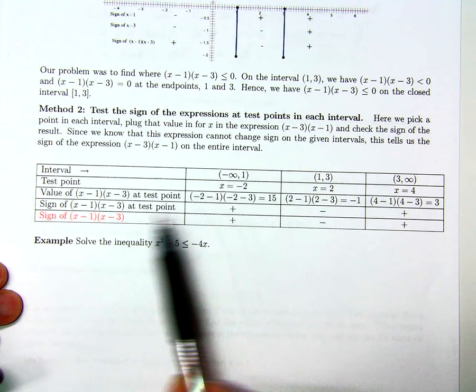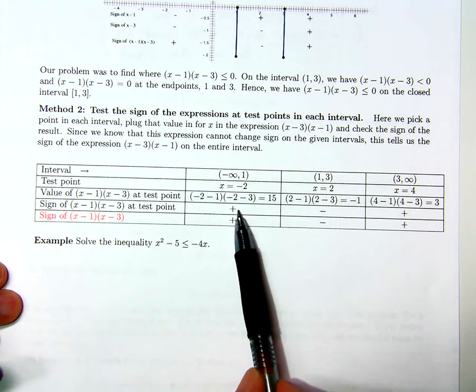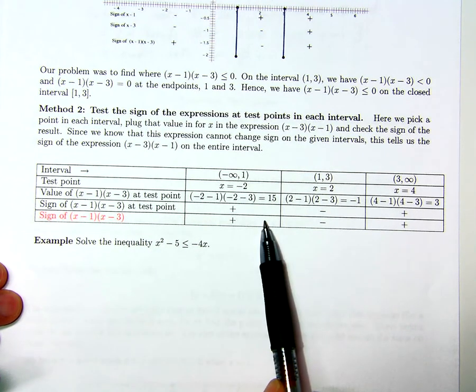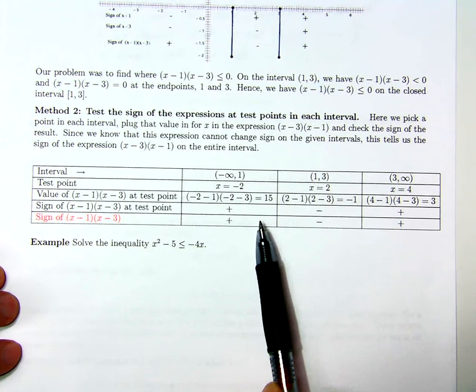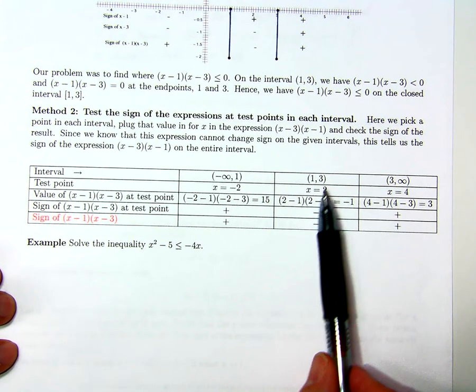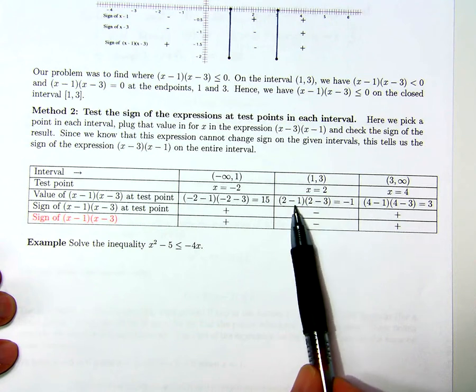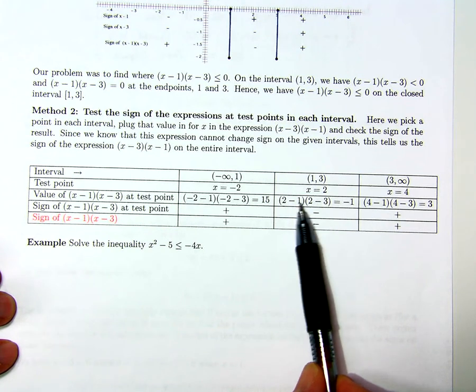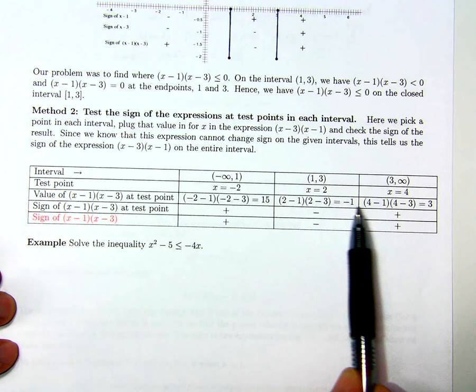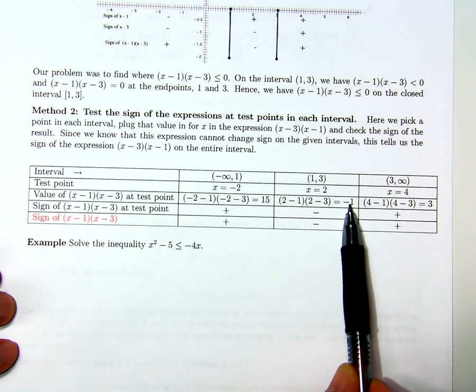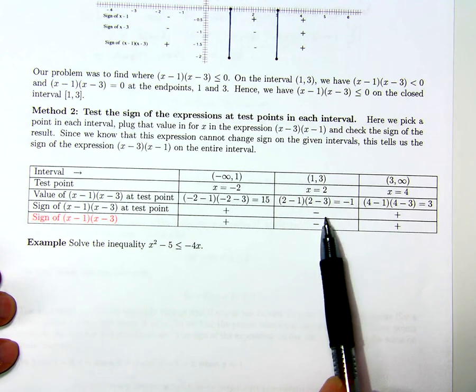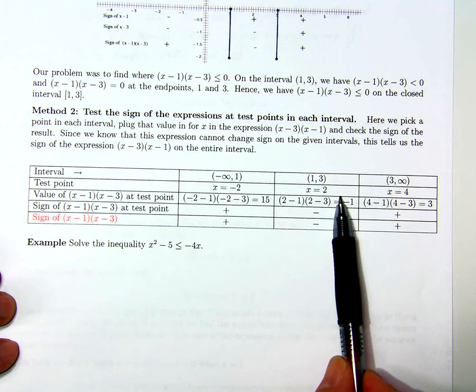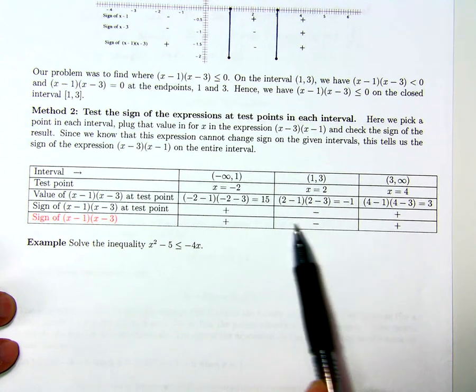So the product is positive at the test point, so therefore it's positive on the entire subinterval. On the interval from 1 to 3, I pick the test point x equals 2. I pop it in instead of x in the product, and I get the value -1. And so the value of the product is negative at the test point, and therefore it's negative on the entire subinterval.